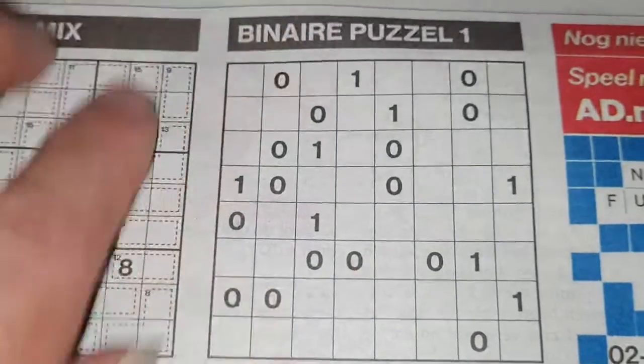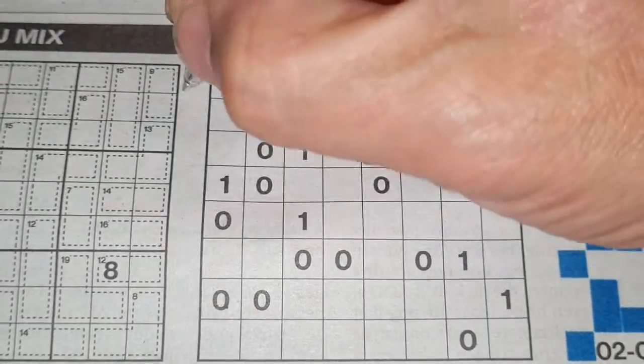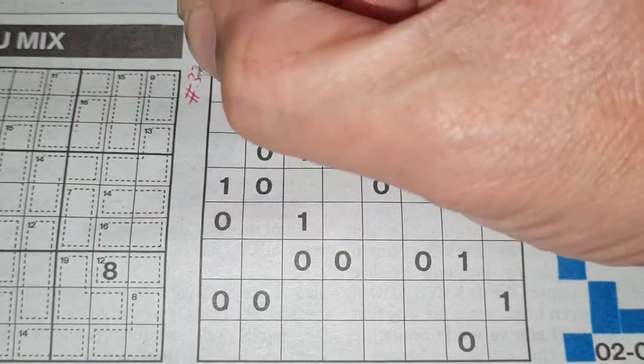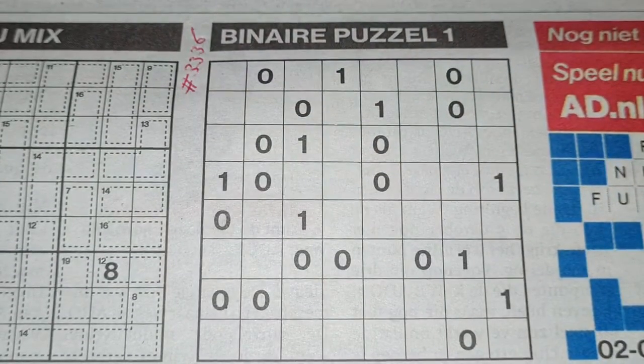I will continue with the third puzzle, and it's a binary puzzle. Yes, binary puzzle number 1, and this one will be number 33336.